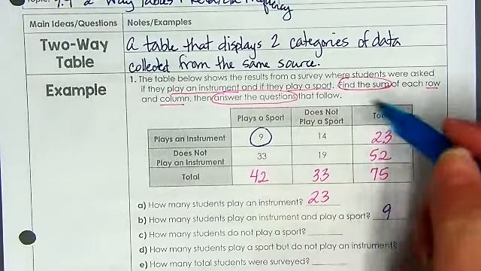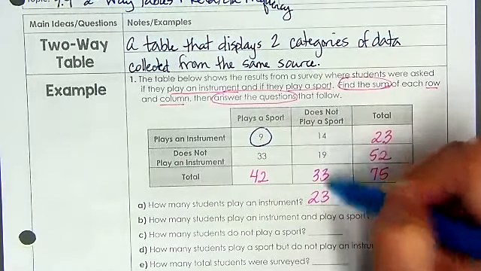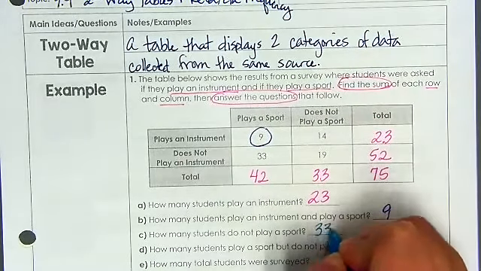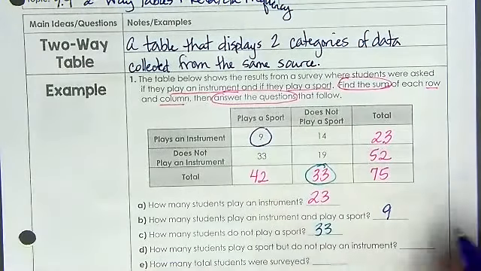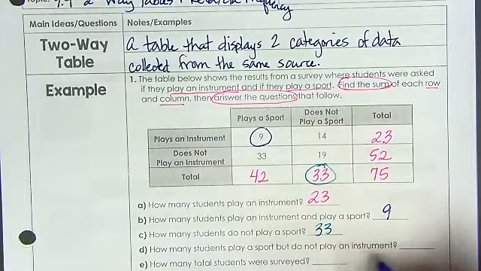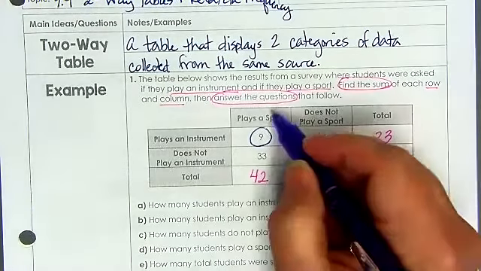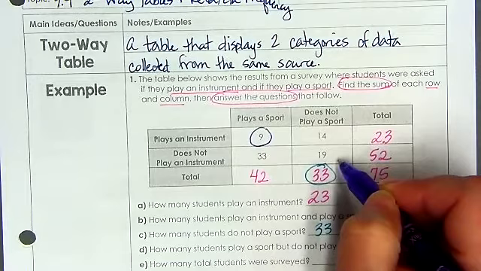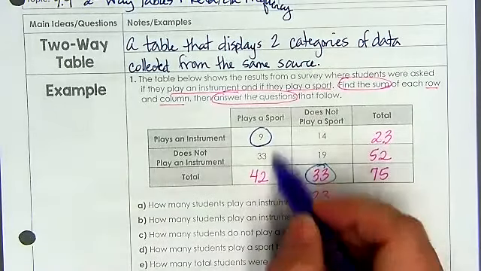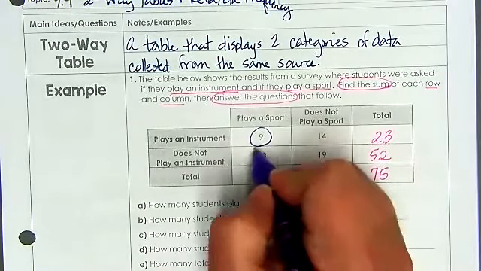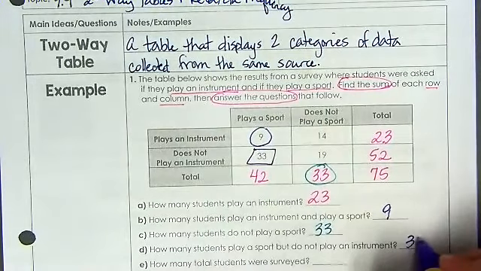Okay, how many students do not play a sport? That's going to be the column, do not play a sport. So that's the total there. So that's 33. Okay. How many students play a sport but do not play an instrument? So plays a sport but does not play an instrument. That's 33.